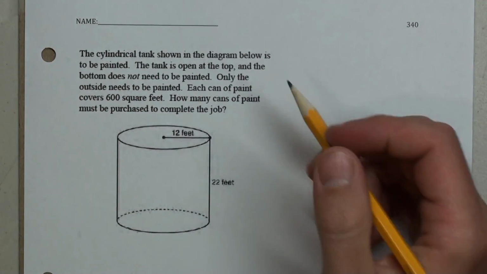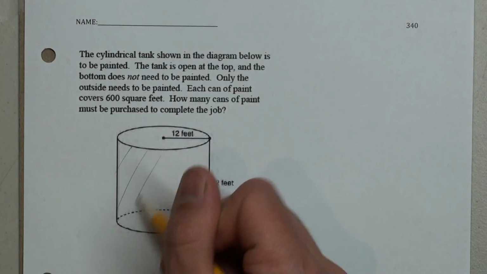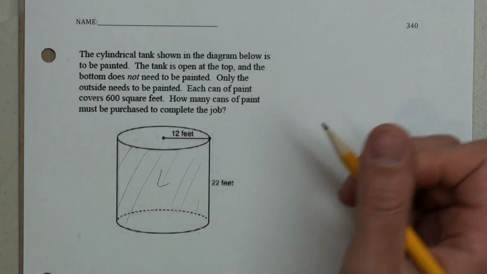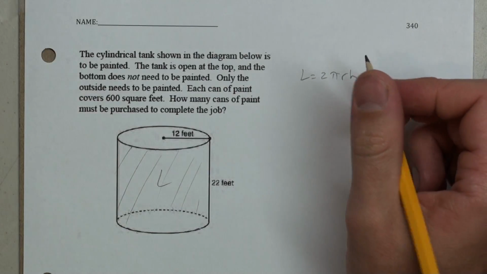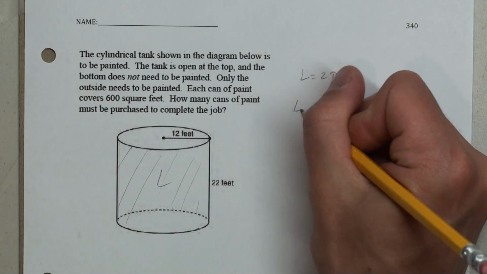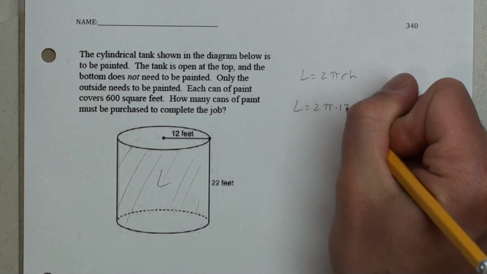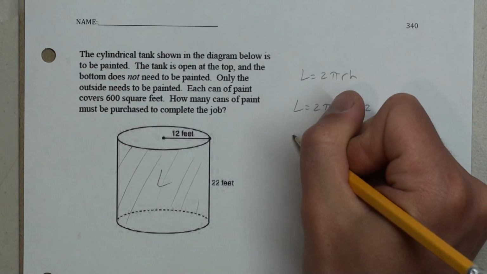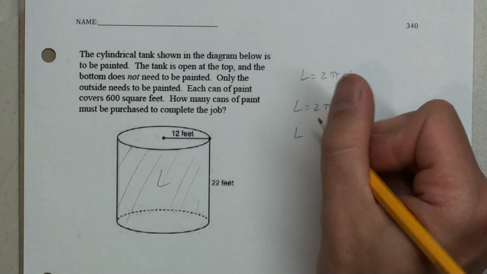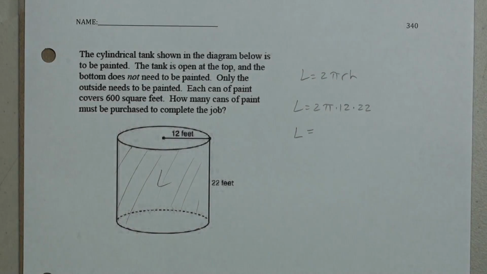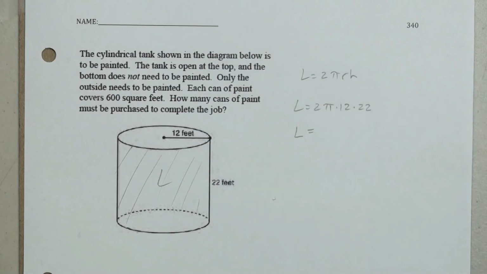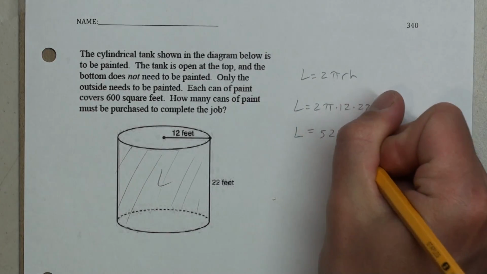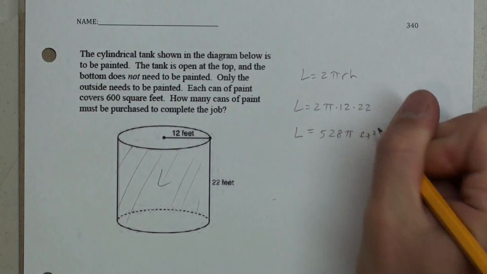Another cylinder. It's to be painted. Only the lateral area. 2 pi rh. So L equals 2 pi times 12 times 22. So L, in terms of pi, is 528 pi feet squared.